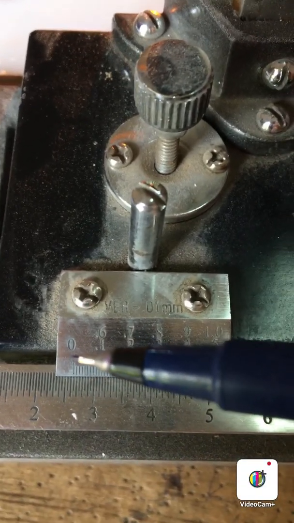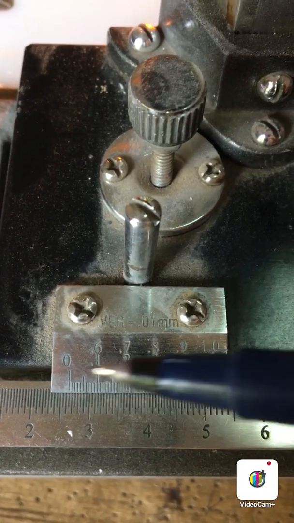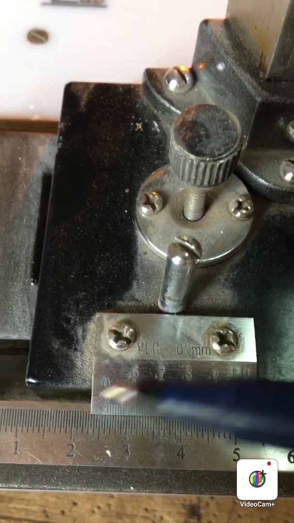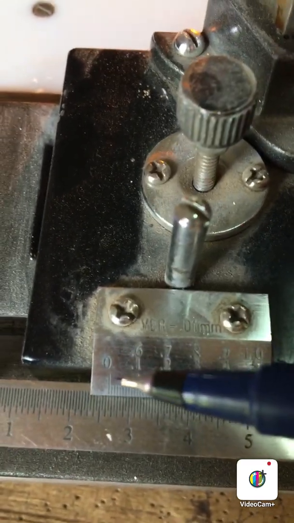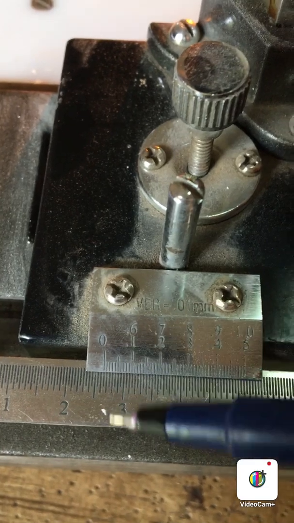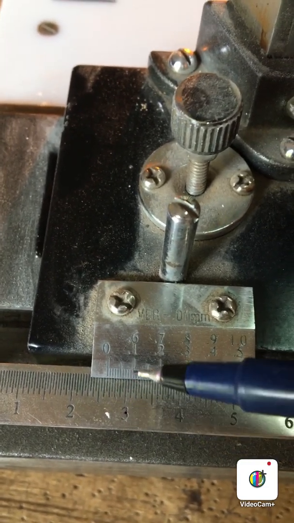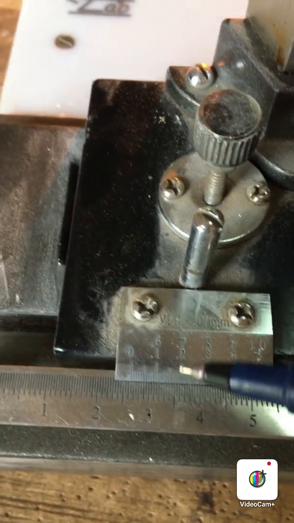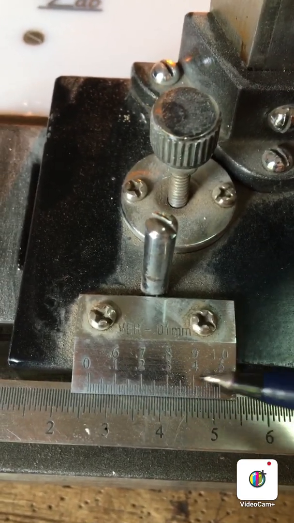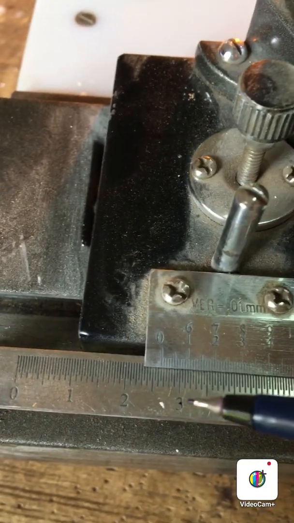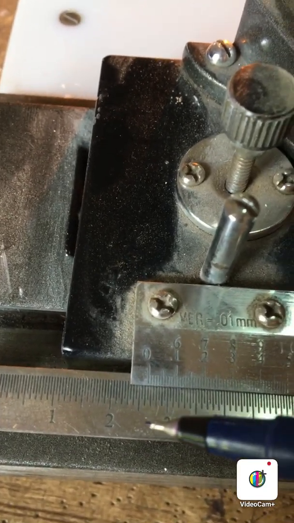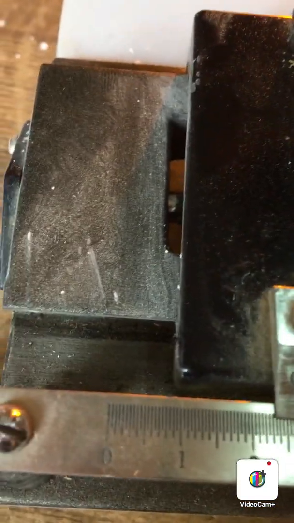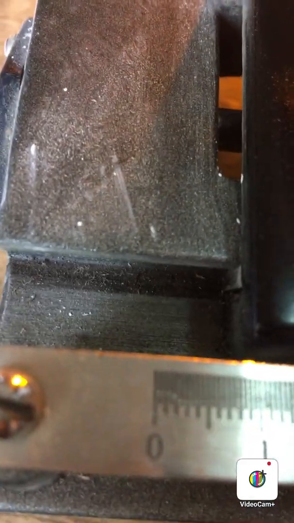If you are taking the reading on this horizontal scale, you can see there is a 0, and this is the main scale. This is the vernier scale, and there is a 0 on the vernier scale. The vernier scale is divided into 50 divisions, and the minimum reading of the main scale is 0.05 millimeter.